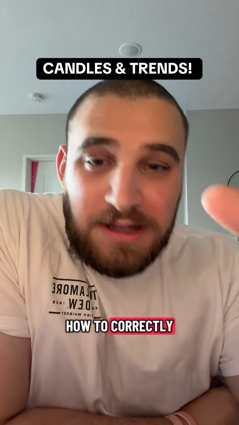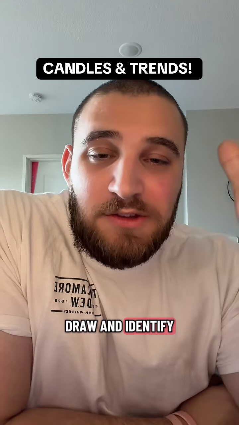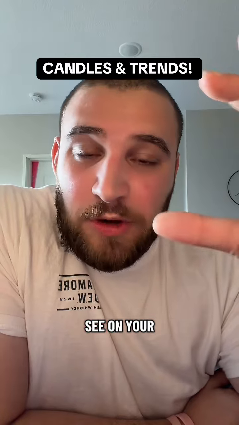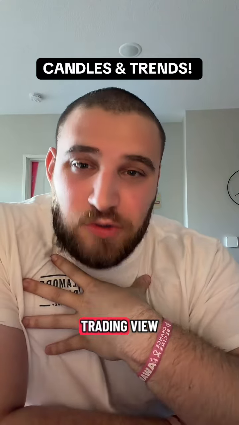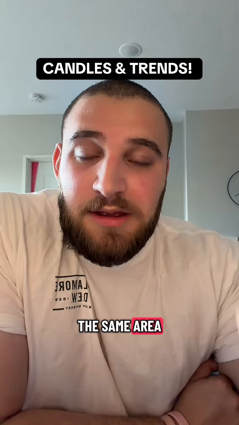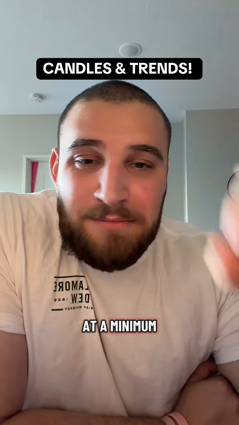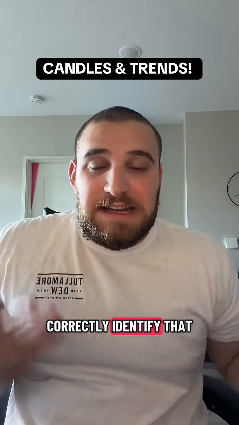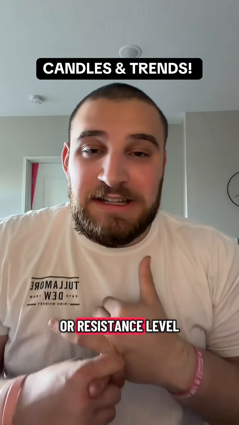How to correctly draw and identify support and resistance levels. You want to see on your candlestick chart, I personally use TradingView, multiple touches in the same area. That is two to three touches at a minimum you want to see in order to correctly identify that as a support or resistance level.